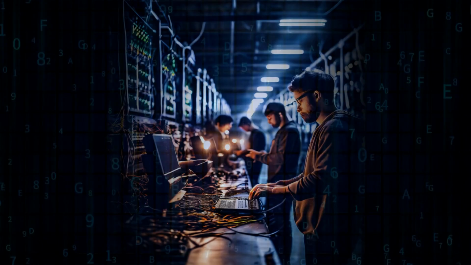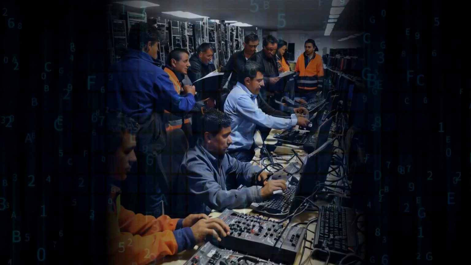Scalability is another crucial factor. Think about a music streaming service needing to scale its recommendation engine to millions of users.